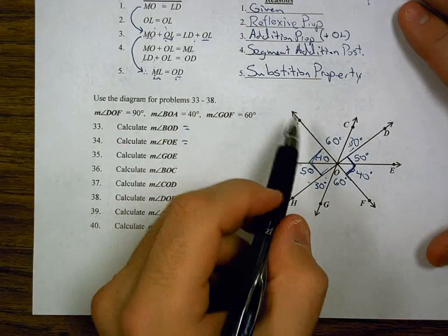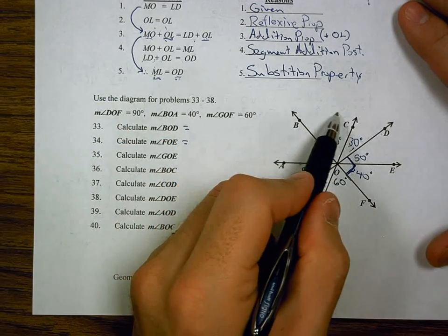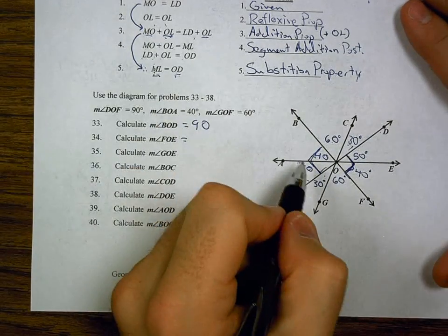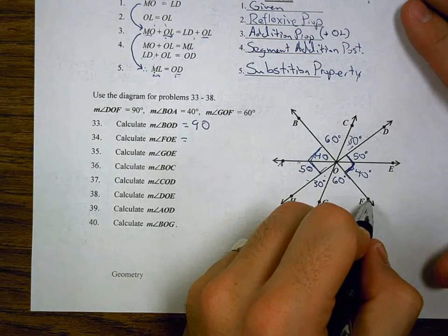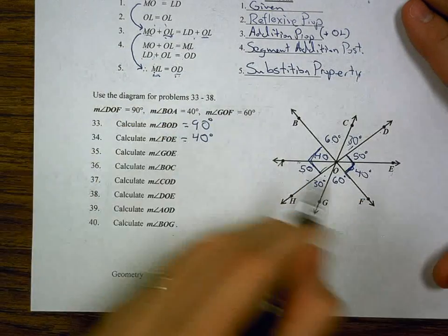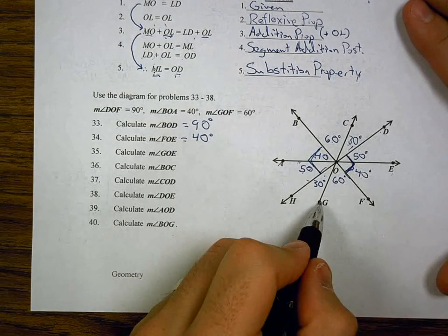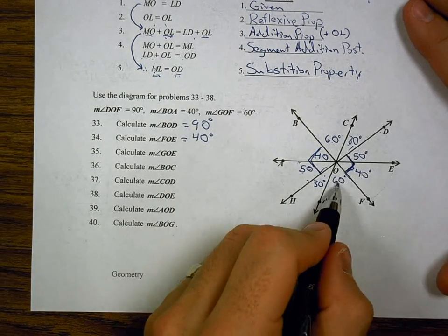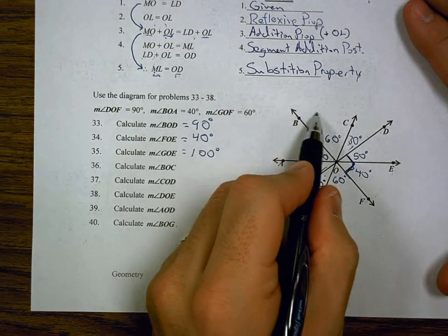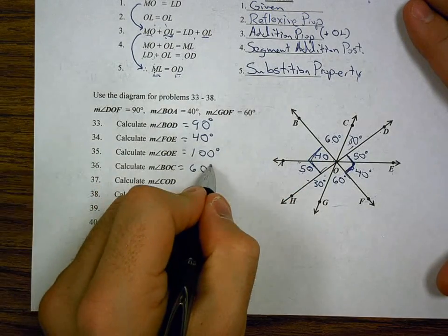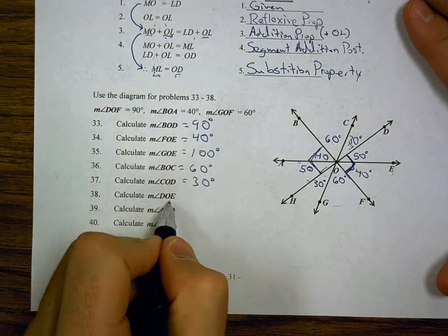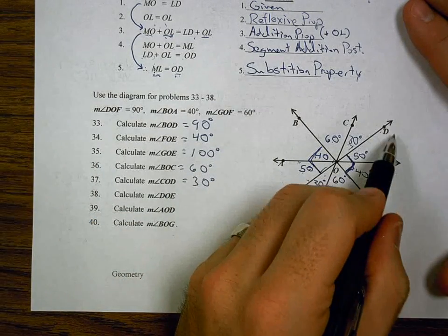But now we can solve a little bit easier. So BOD, that's from B to D. That's going to be 60 and 30, 90 degrees. FOE, I'm going on the outside from F to E. If I look at that angle, it's 40 degrees. GOE, that's from G to E. That's 60 and 40 is 100. BOC, B to C is 60. COD is 30 degrees. DOE, that's D to E, is 50 degrees.